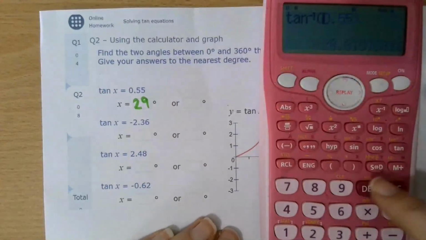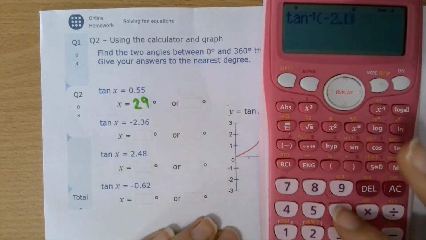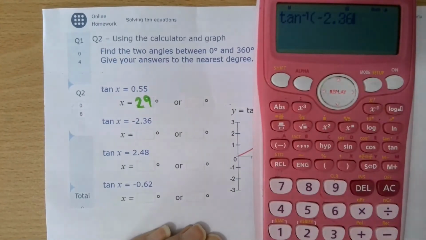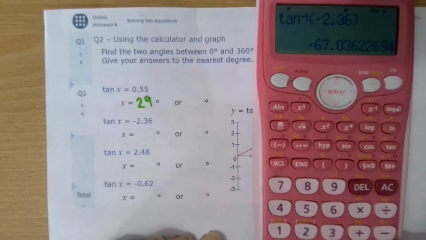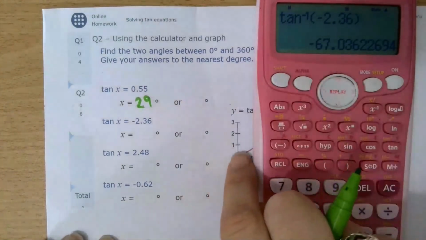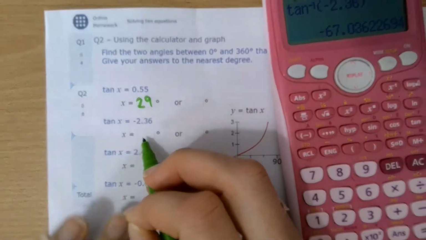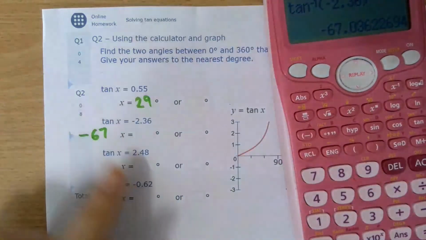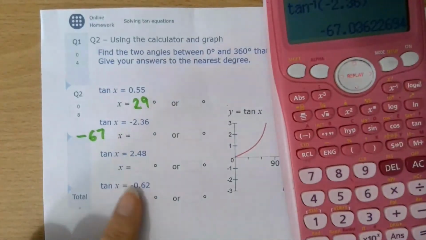Repeat with negative 2.36. You'll notice I use this negative button rather than this button here, which is subtract. Most calculators, it doesn't matter. Get to know your own calculator. Now, I've got this answer here of negative 67. That's not between 0 and 360, so I'm not going to write it in this box. I'm going to write it over here, negative 67. I'm doing all these first, and then I can put my calculator out the way.